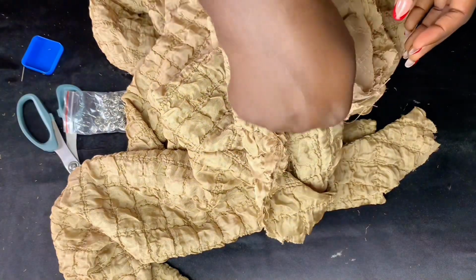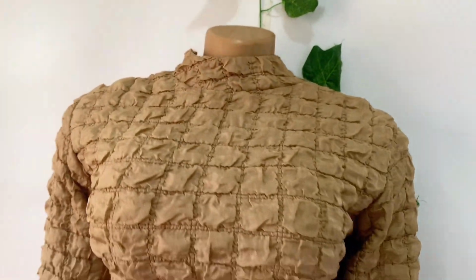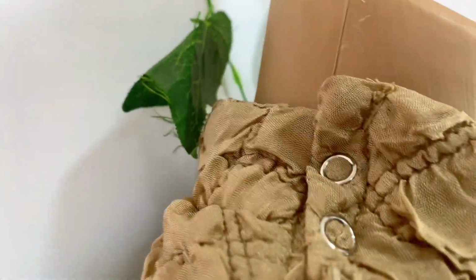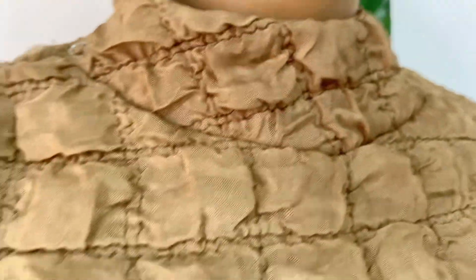Okay, so this is it after stitching. This is the dress, this is the sleeve. I've attached the strings, and this is how the neck looks like. Okay, so this is it. Can you see the neck is well placed with the snap button? It's really well placed, and you are going to love using this method for your turtleneck.